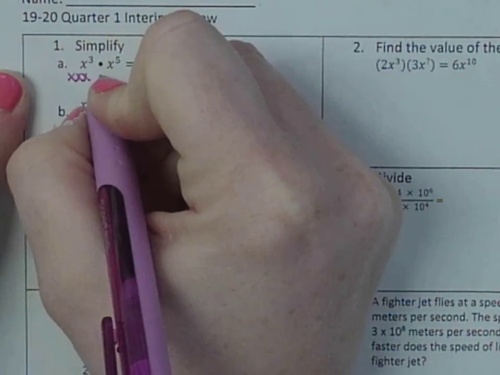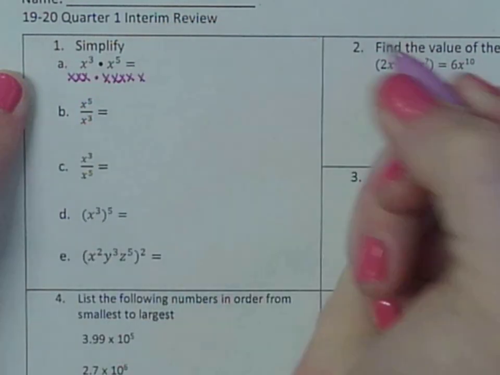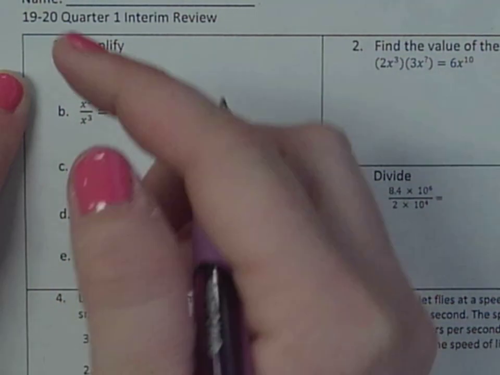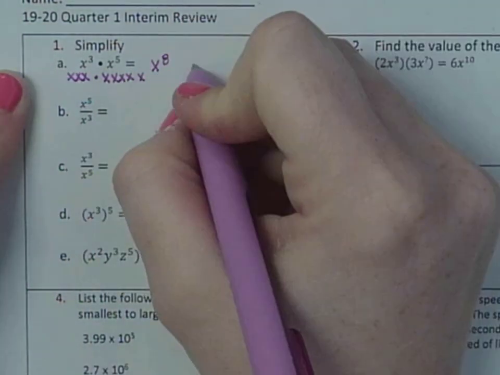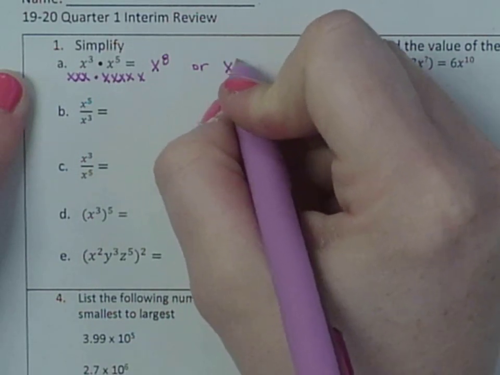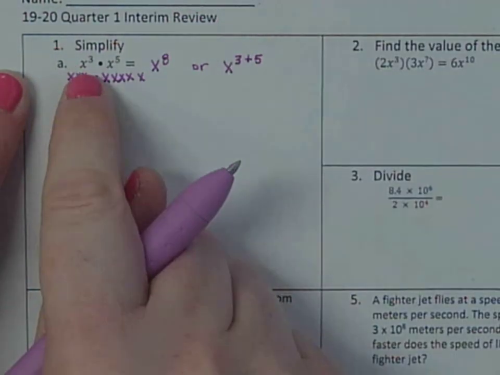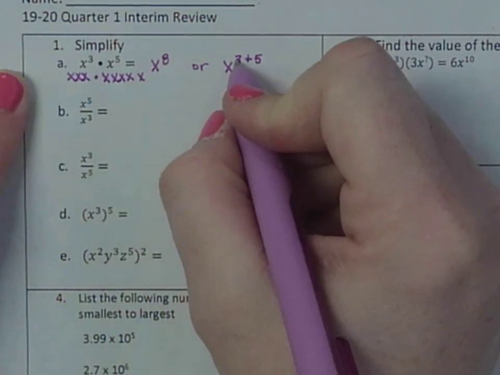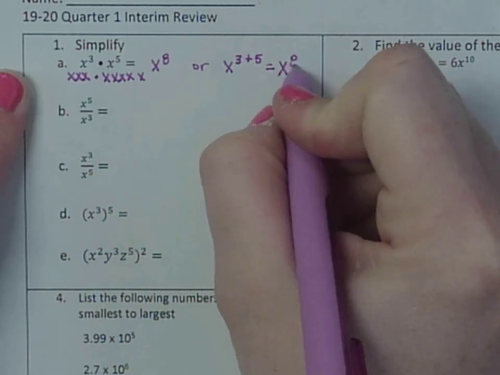So I have x cubed times x to the fifth. And so you could count 1, 2, 3, 4, 5, 6, 7, 8. So it would be x to the 8th. Or remember, you can do x to the 3 plus 5, because if there are 3 here, 5 more here, then it would be x to the third plus 5, which would equal x to the 8th.